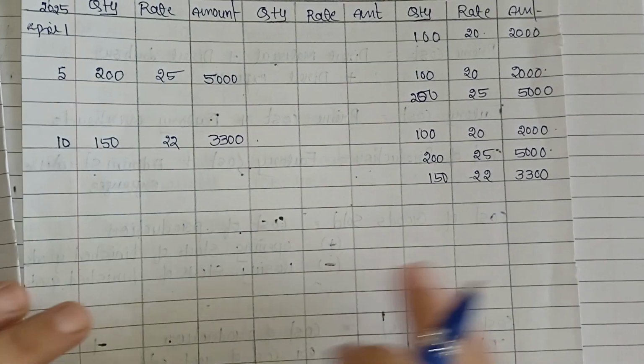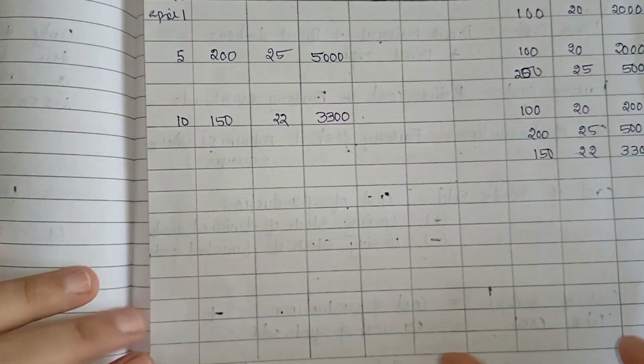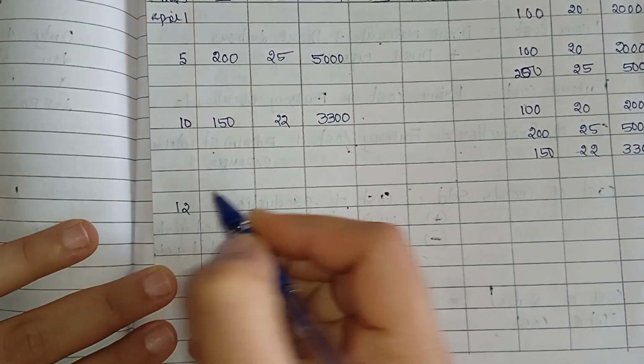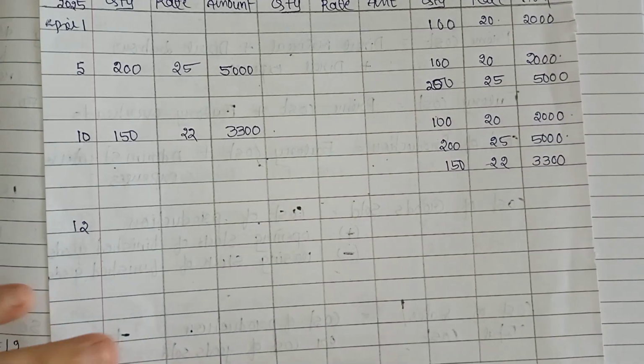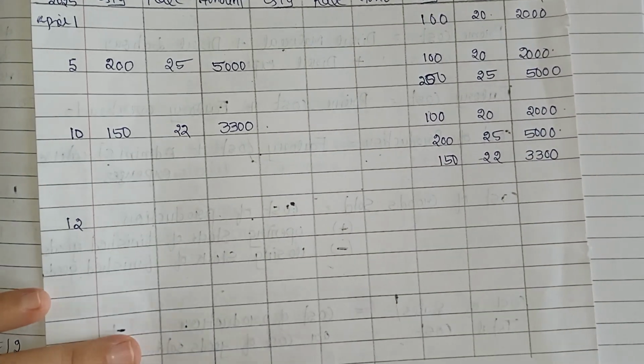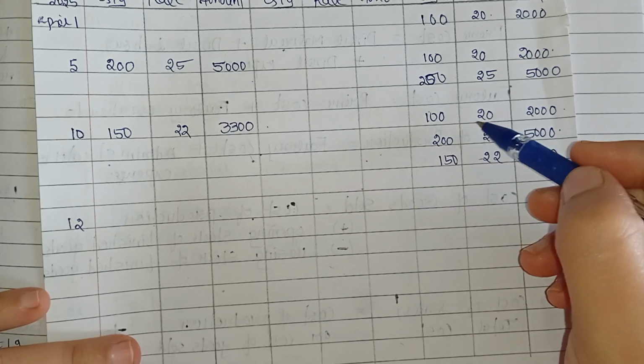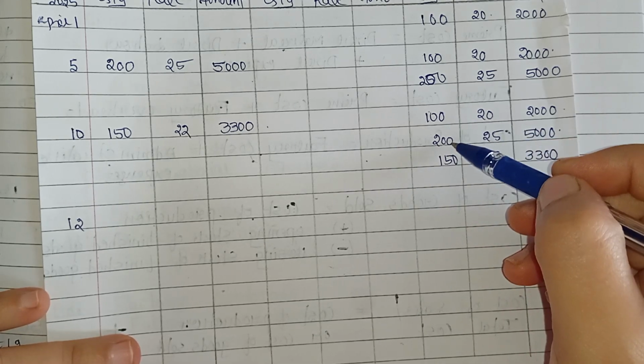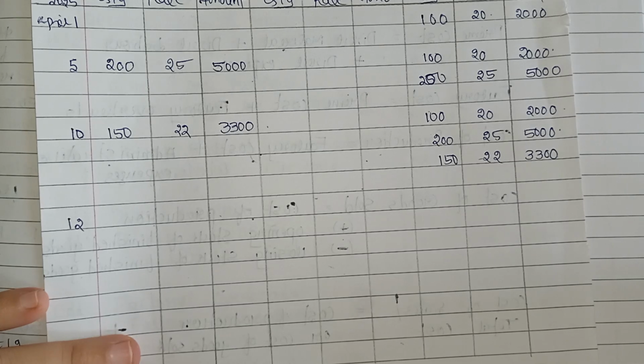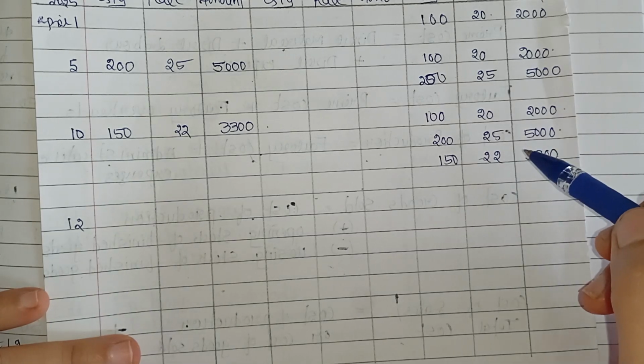Purchase price. On April 12th, write down the date first. April 12th, issued 250 units. Here, in the balance column, 100 units are there, 200 units are there, and 150 units are there. Clear? In the HIFO method, what do we have to do?